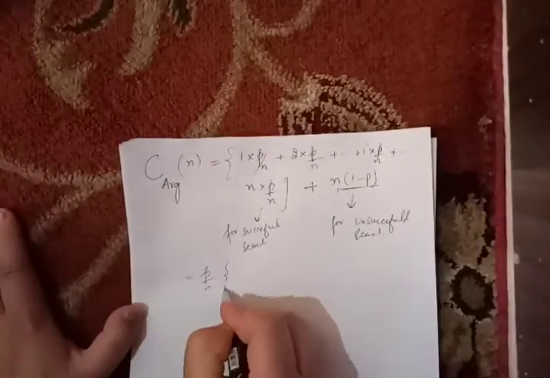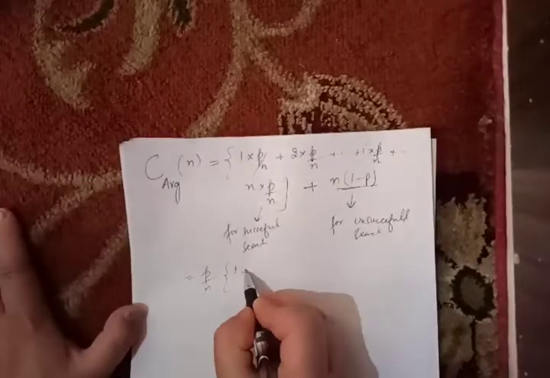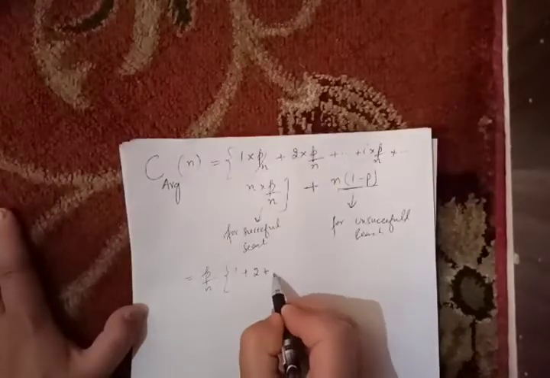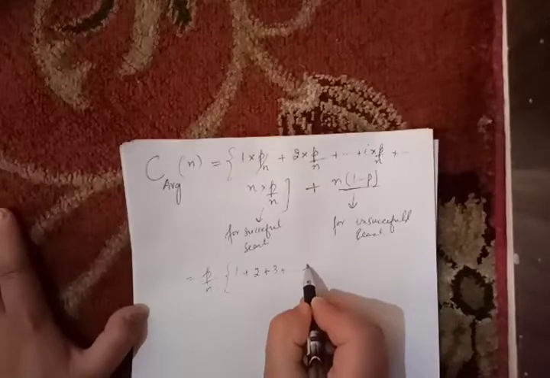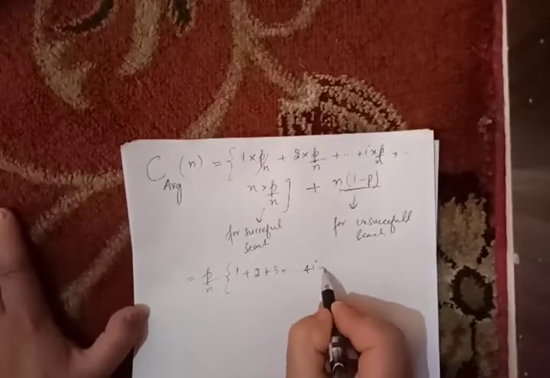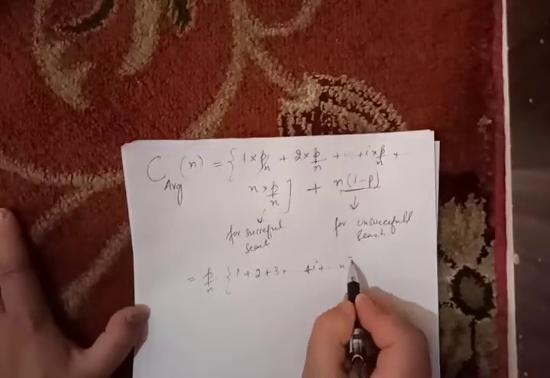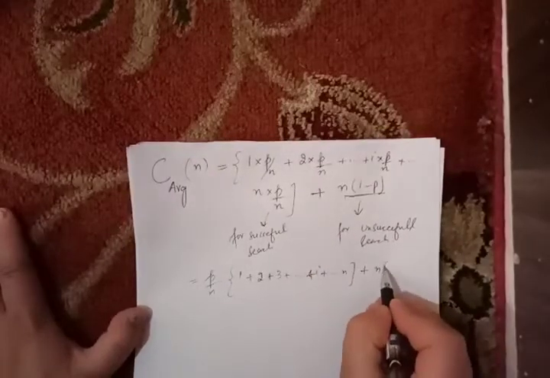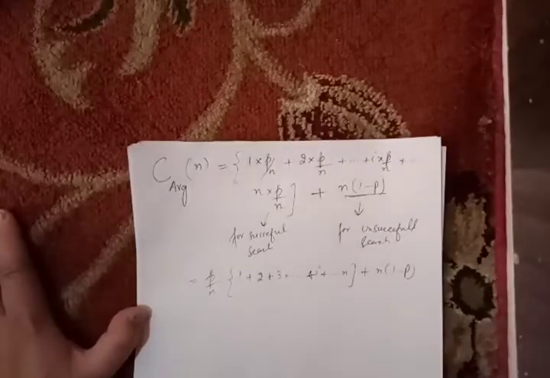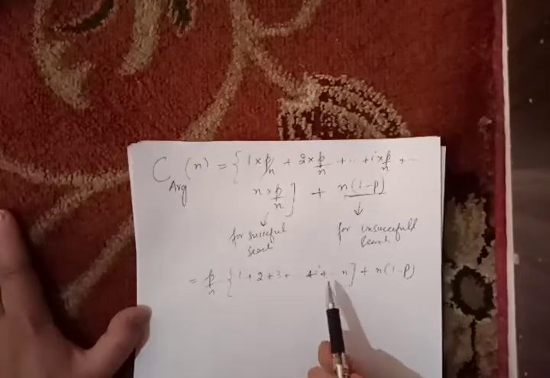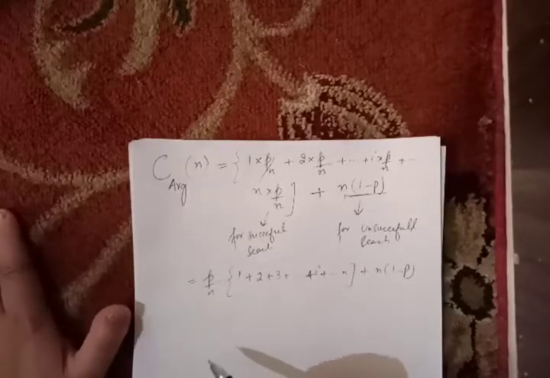P by n, then there is 1 plus 2 plus 3 plus i plus up to n, plus the unsuccessful term, right? You clearly see that this is the summation of n natural numbers.